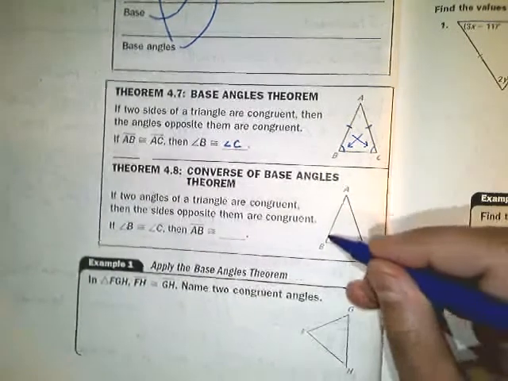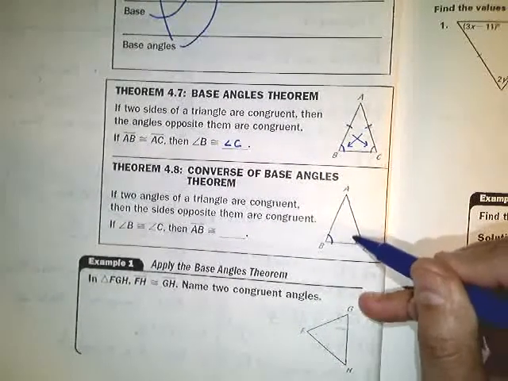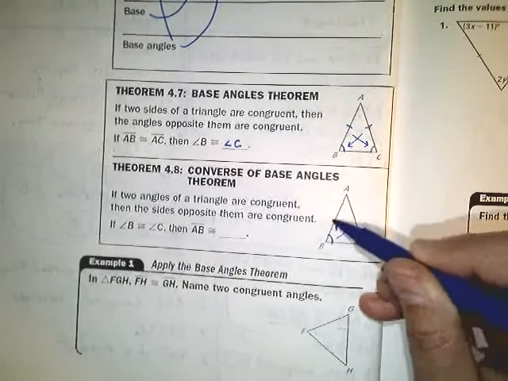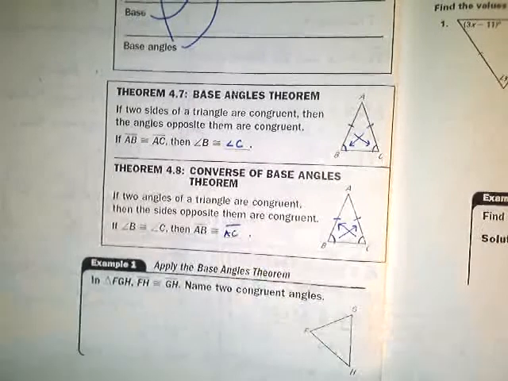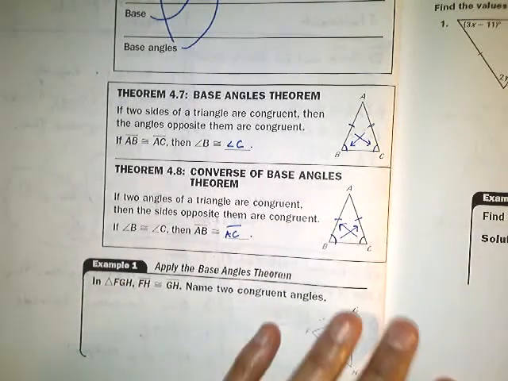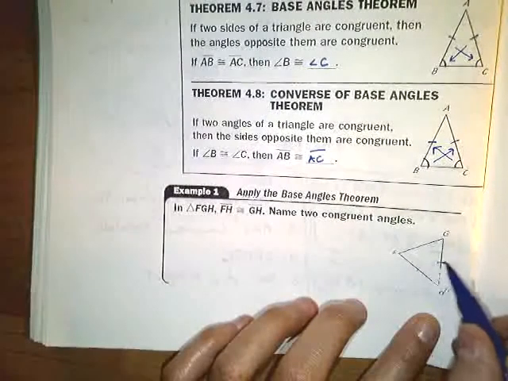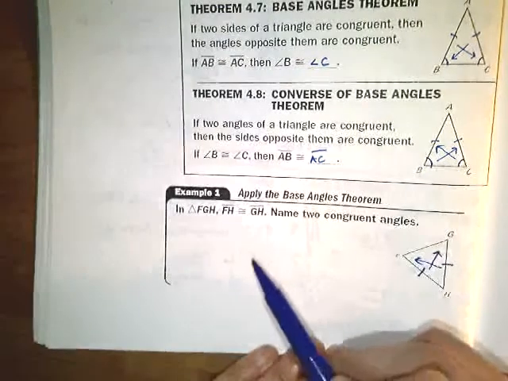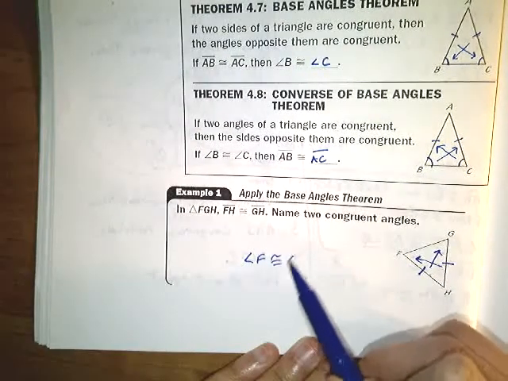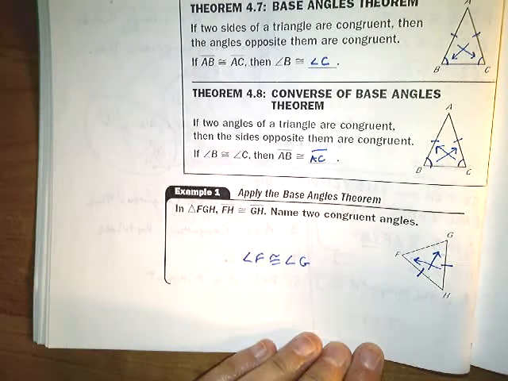The converse of the base angles theorem simply says that if you have a triangle where you have two angles that match, that means that the sides opposite from those two angles would have to be congruent. So, for example, if you have this side congruent with this side on a triangle, that means that that angle and that angle would have to be congruent, according to the base angles theorem for isosceles triangles.